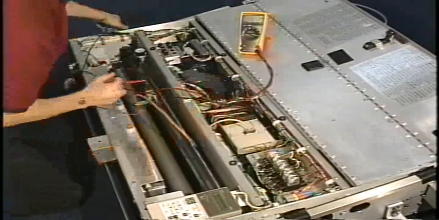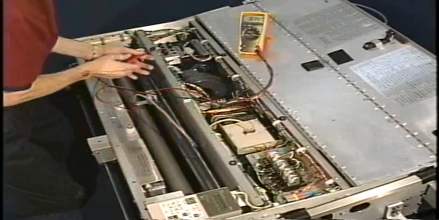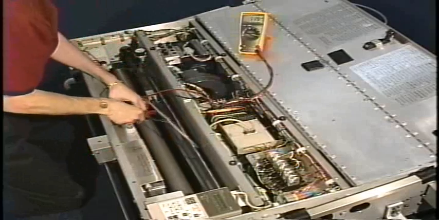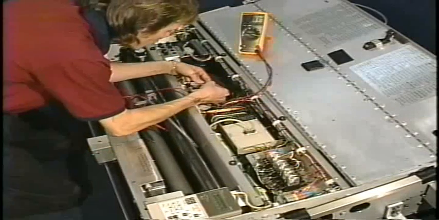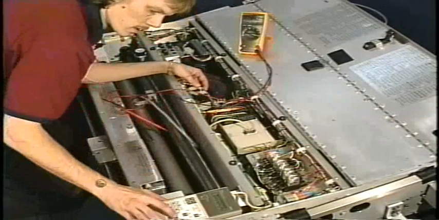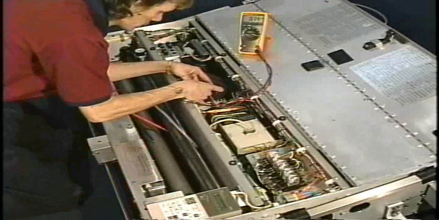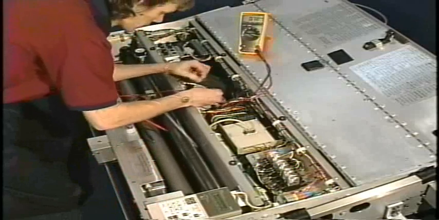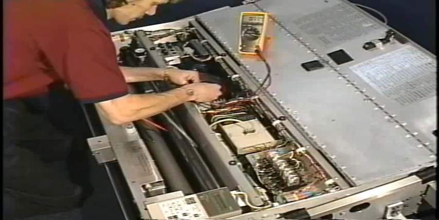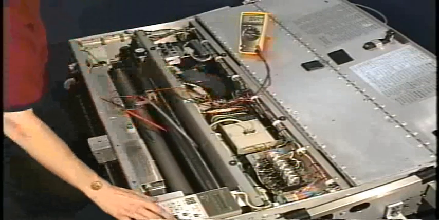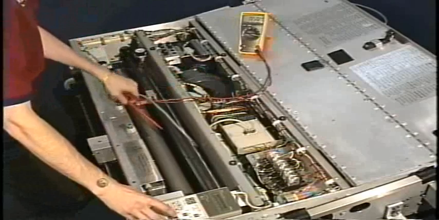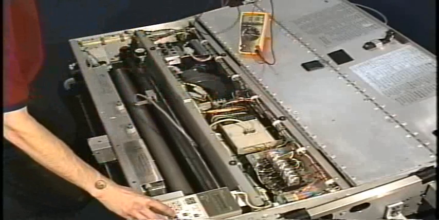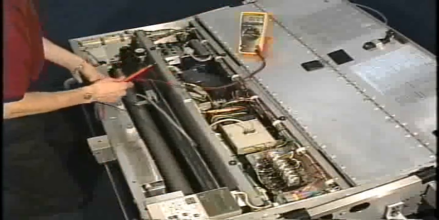Well, from there, I think we would go to the actual plug for the motor. And we can see that we're unplugged. So we will go ahead and reconnect, and turn the output back on with the on-off key. And the motor now runs.